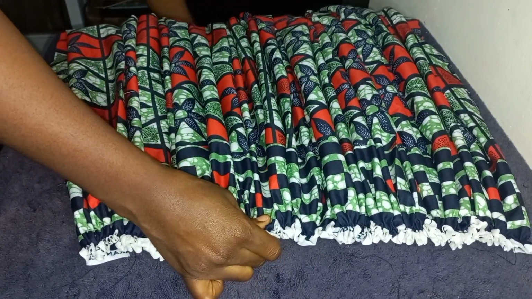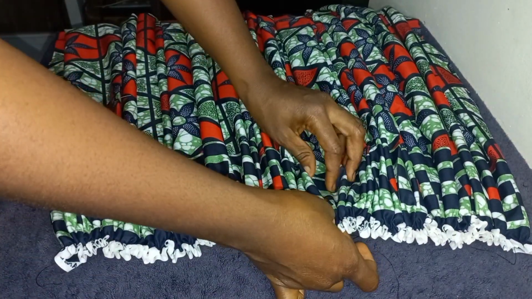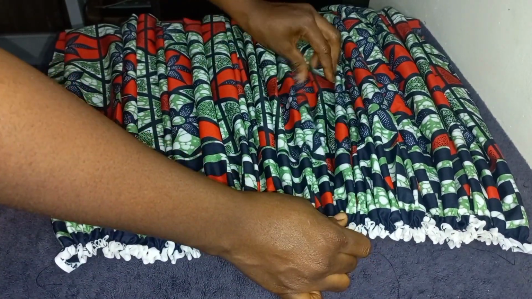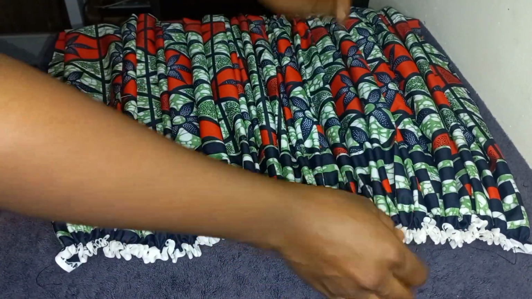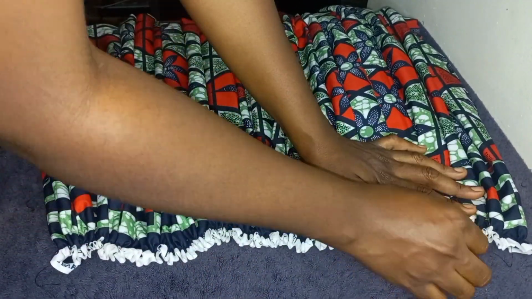So the thing is, I lost a video of how I created the slit, but what I did was I attached my skirt to the upper bodice before I created my slit.